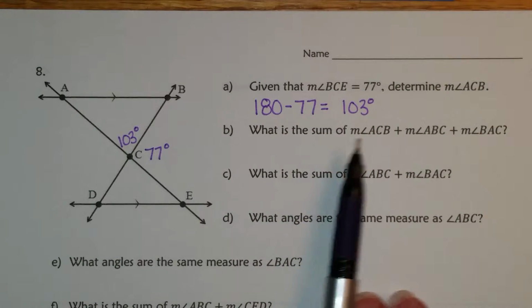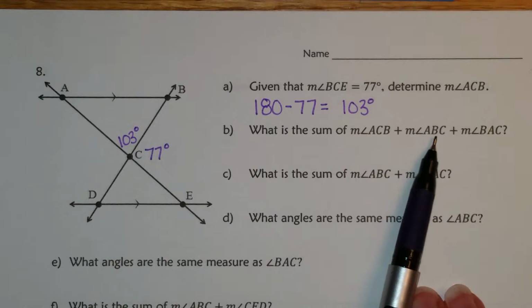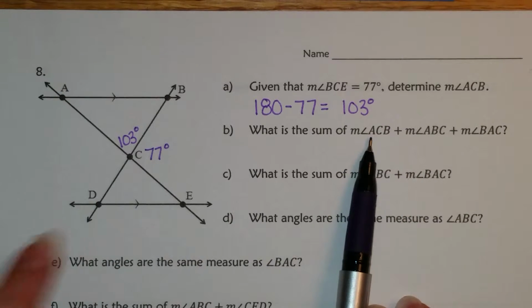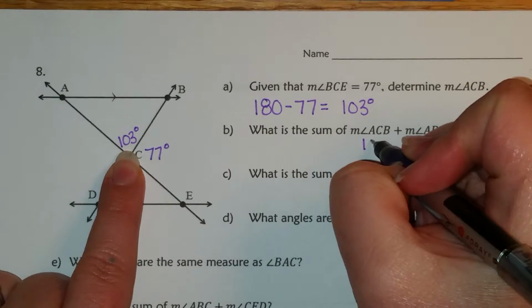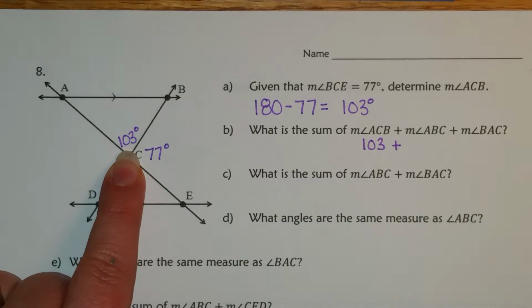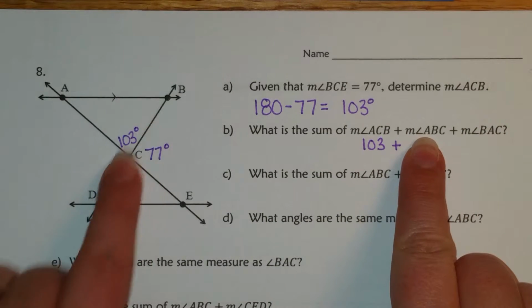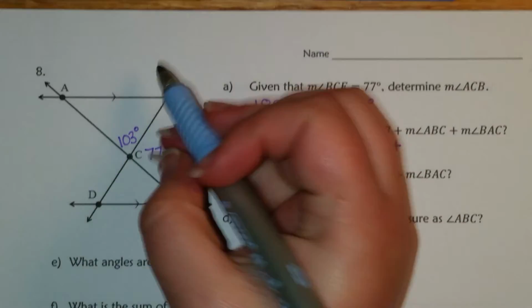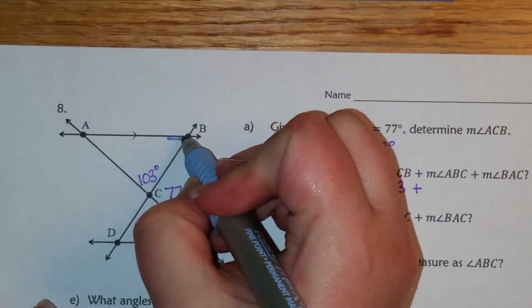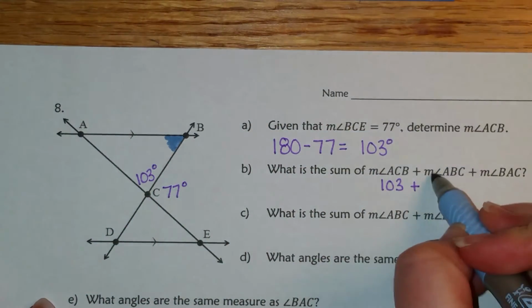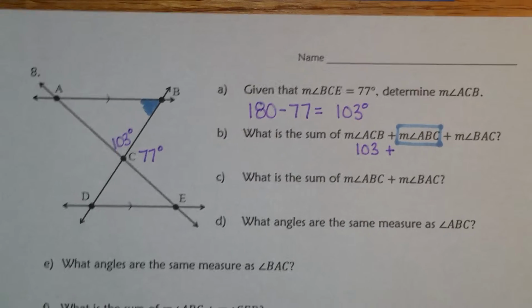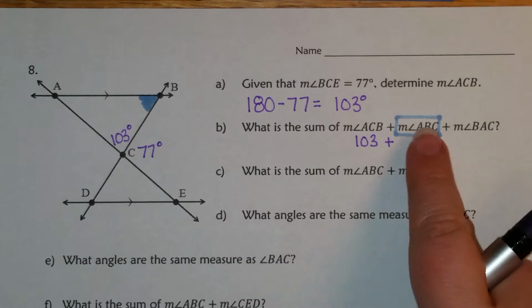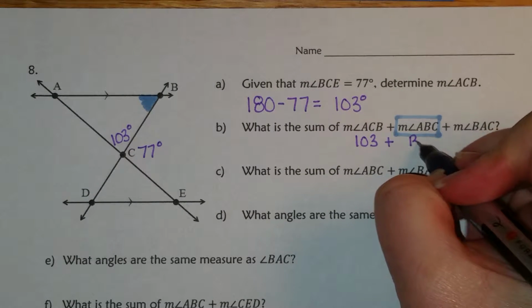Okay. What is the sum of ACB, ABC, BAC? So let's just take a look at this. ACB, well, right here, that is 103. ABC is this angle. So I'm going to shade that blue. Because I don't know what it measures, I'm just going to leave it there. And remember, it's the middle letter, so I'm just going to label this B.